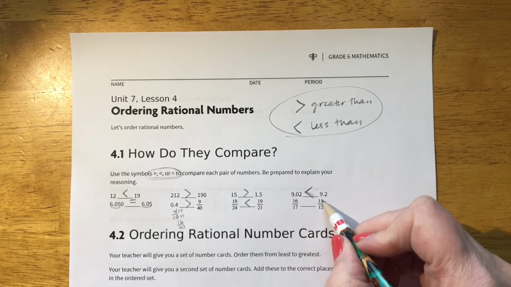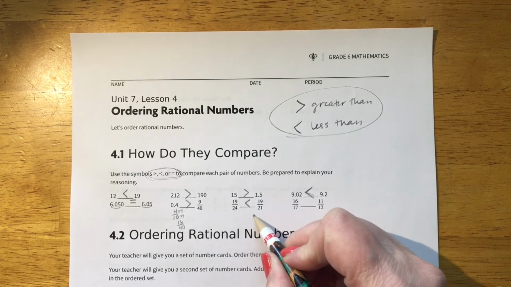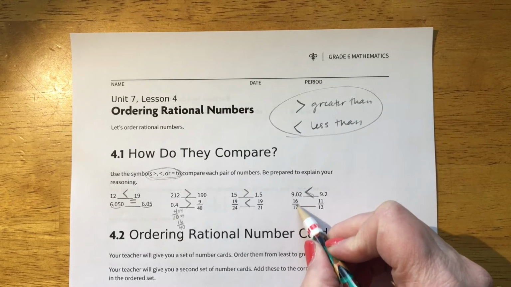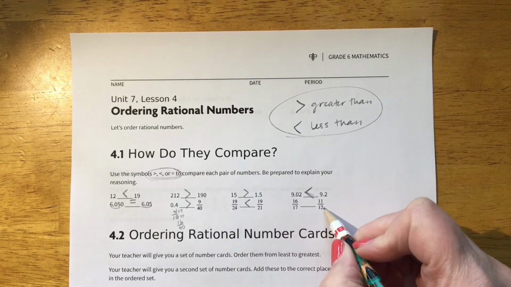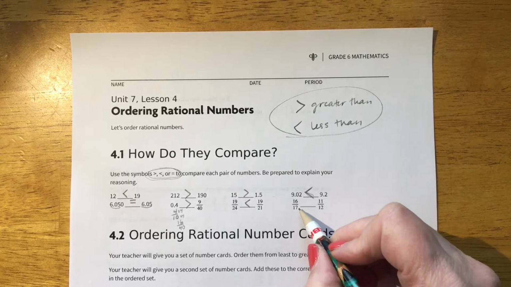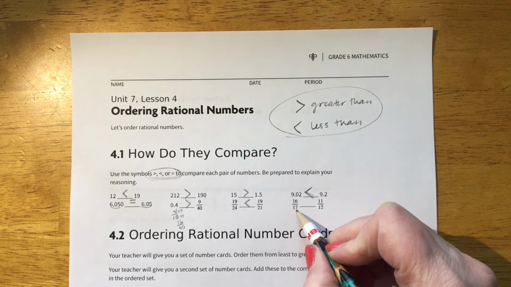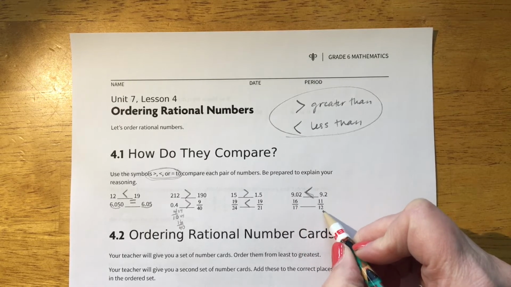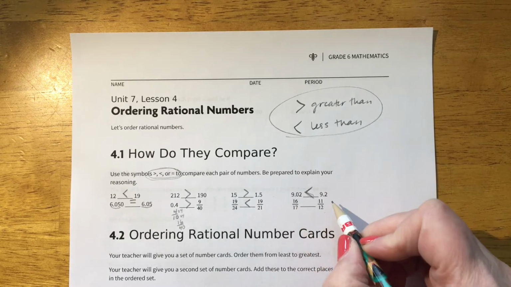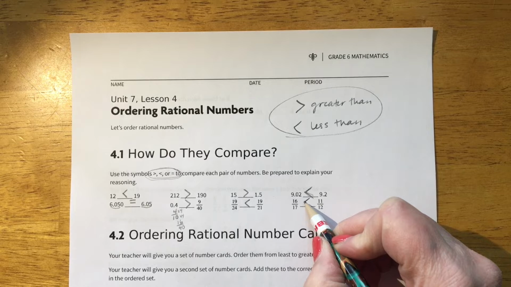16/17 and 11/12. This one's actually quite similar to this one over here. We have to think about wholes here. 17/17 is one whole, so that's really close to one whole. Same thing here, 12/12 is one whole, so that's really close. So we have to compare the size of the pieces. If a pizza is cut into 17 pieces, those are smaller pieces than if it's only cut into 12 pieces, right? Because I have to cut way more pieces here. So this piece that's left over is really small compared to this piece, which means that is less than.